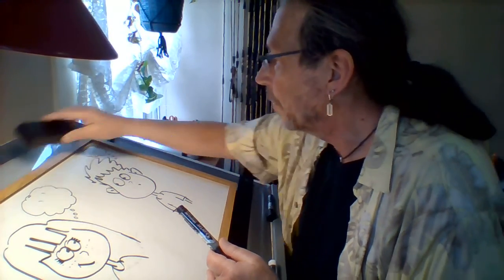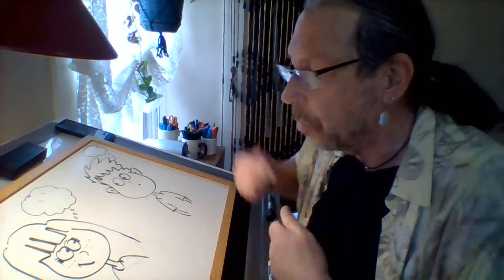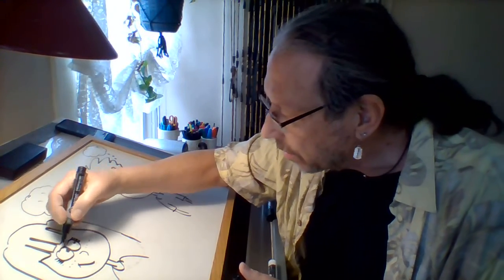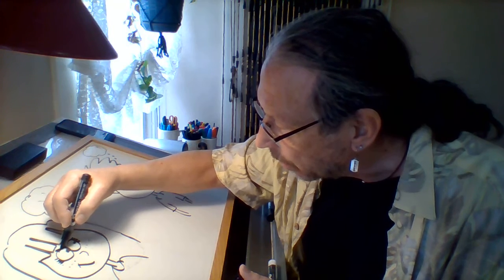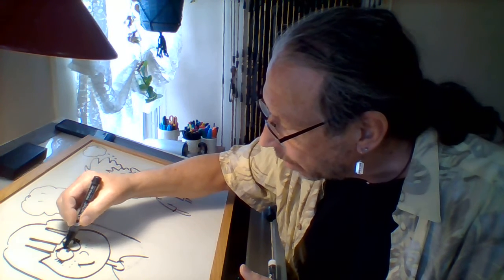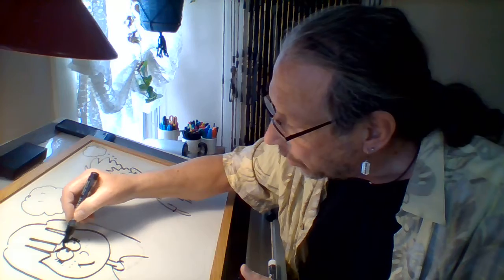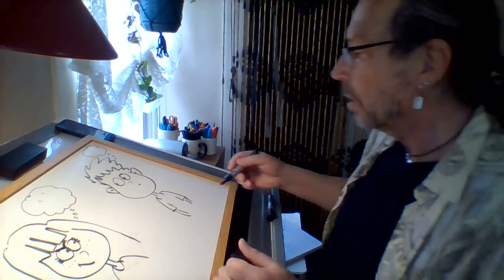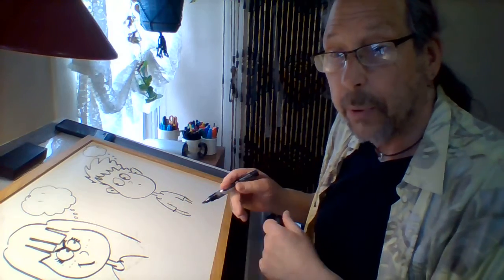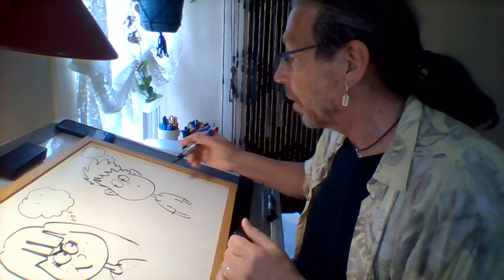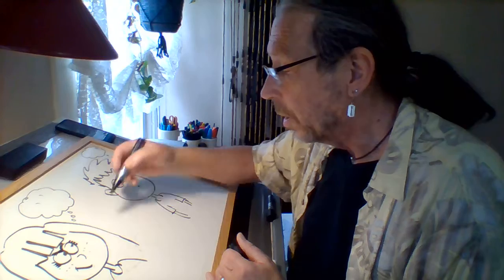All we have to do, this is what I love about cartooning, just with a few lines, you can change this up drastically. Watch this. And of course, because I'm using the whiteboard, there's different ways I would do it if I were drawing in pen, and I will do these on paper as well. But for today, we're working with the whiteboard.